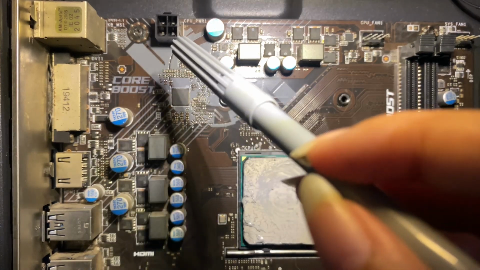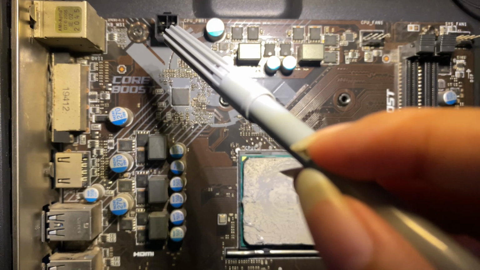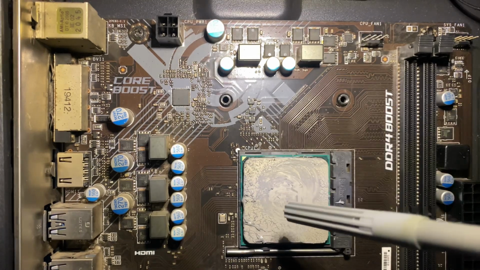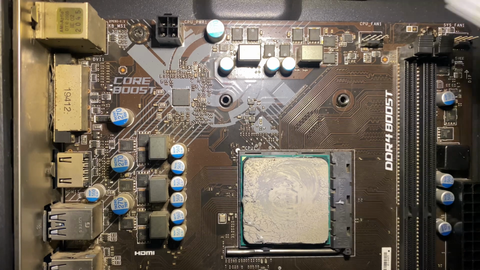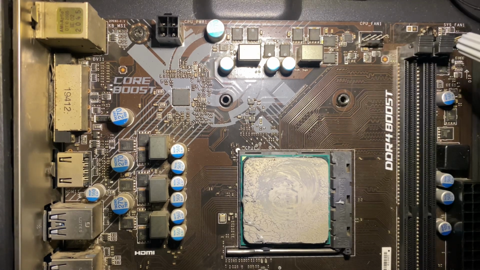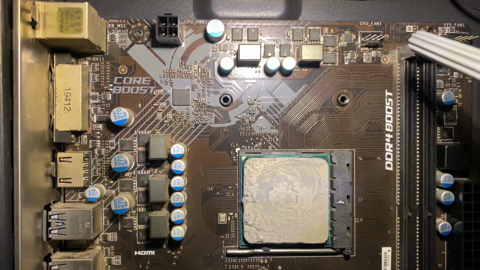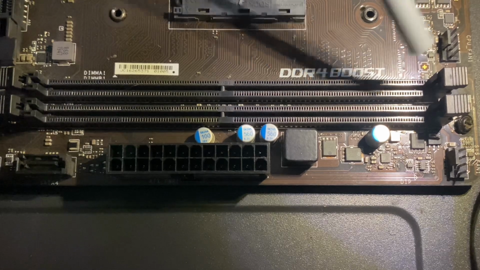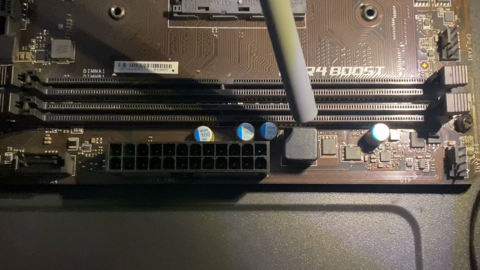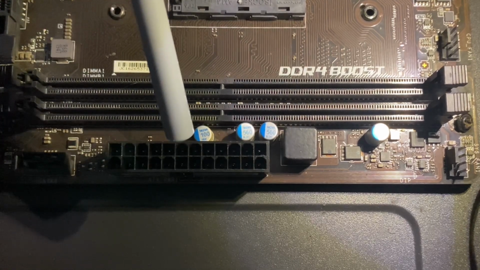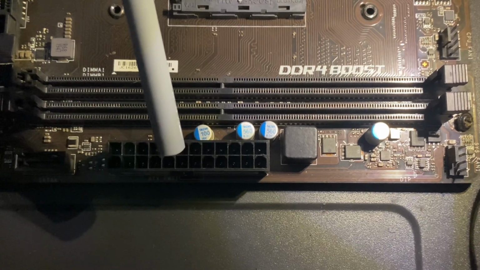This one, the CPU PWR1, is what we call the 4-pin CPU power connector. Then this one is the CPU, and under the CPU, that is the CPU socket, and CPU fan 1 and SYS fan 1 are what we call the fan headers. And also, this black square right here is what we call the power management IC. This one is the 24-pin ATX power connector.